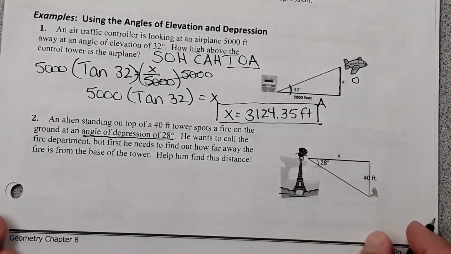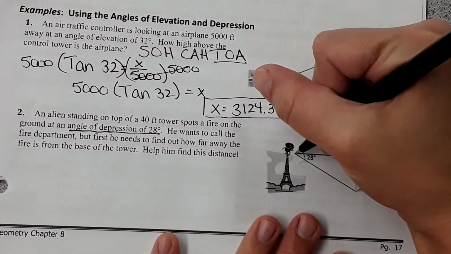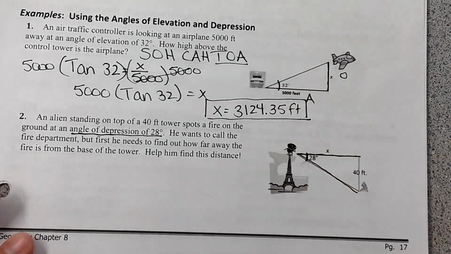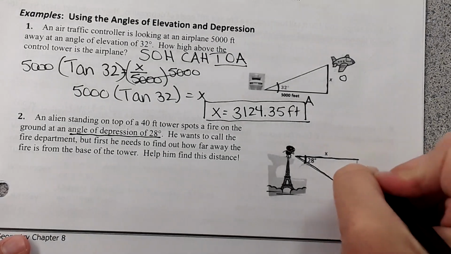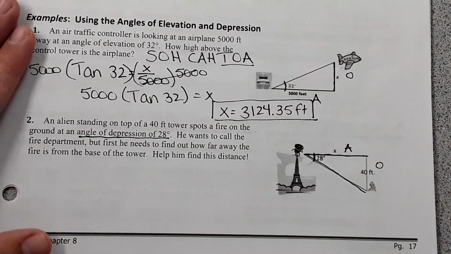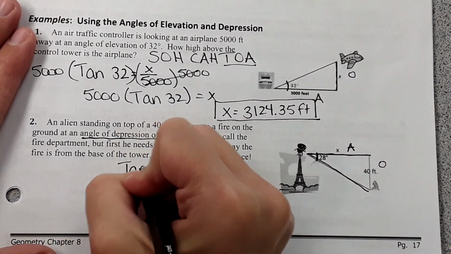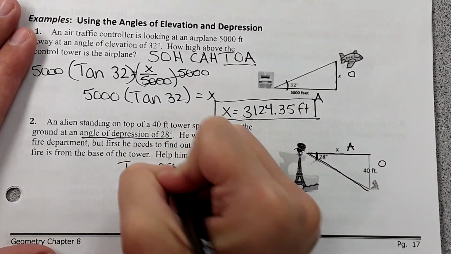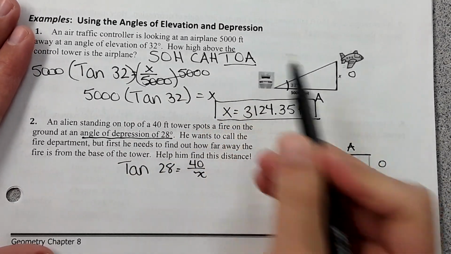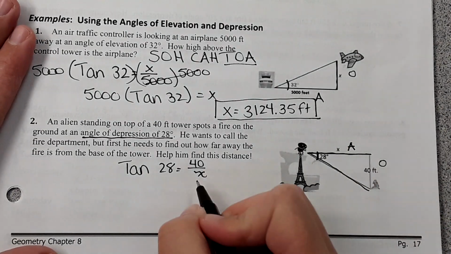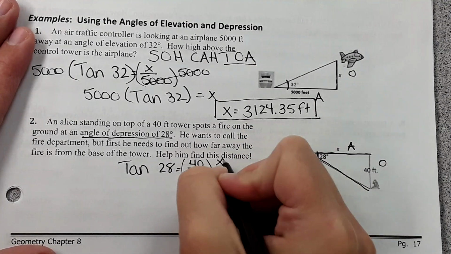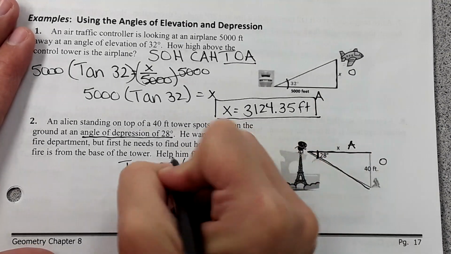Okay, again, they do give us a picture, and notice the angle of depression, line of sight downwards, and a horizontal line. So the angle of depression is actually up here. From this angle, you have opposite and adjacent. So again, we are going to be using tangent, and you'll find you use tangent a lot for these problems. Tan of 28 degrees is 40 over x. Because it's OA, I need to make sure to do opposite over adjacent. Now this problem has a variable as a denominator, so I need to take a few more steps to get it ready to go in the calculator. Multiply both sides by x.